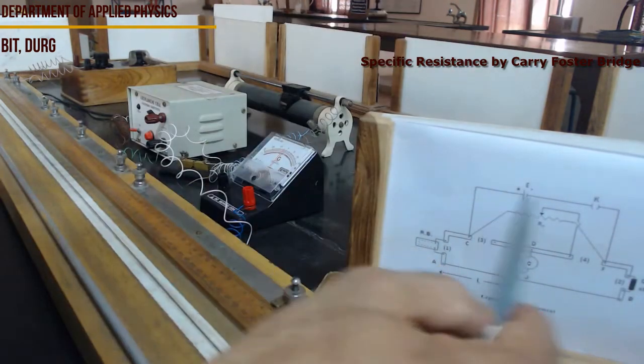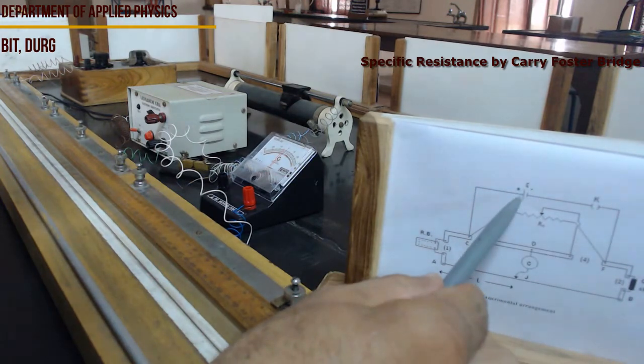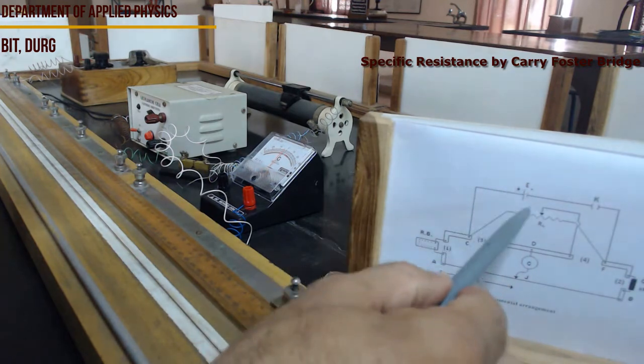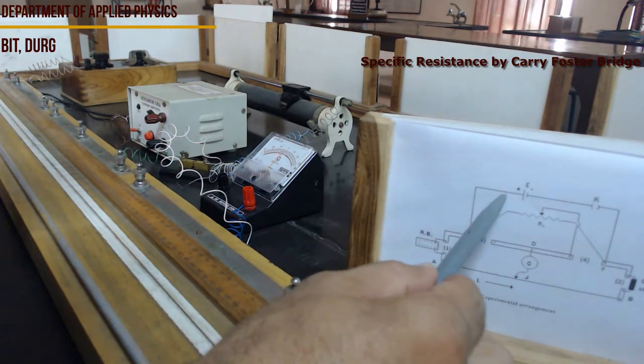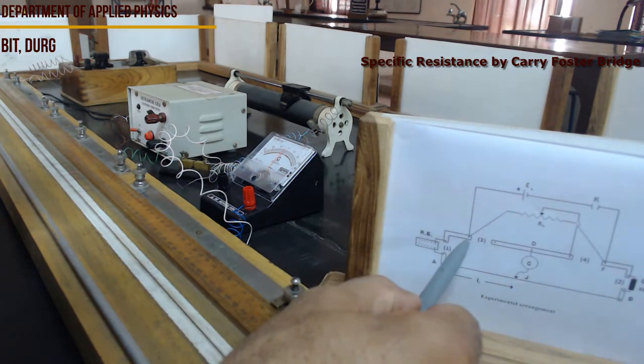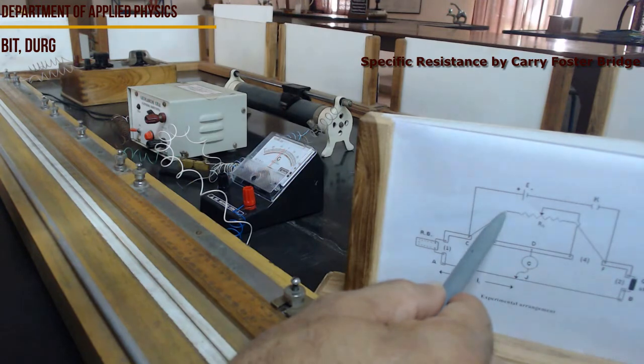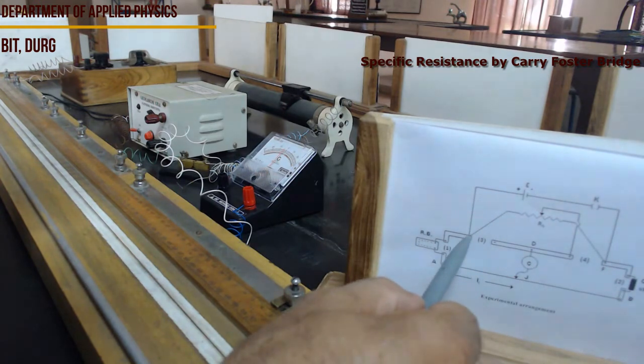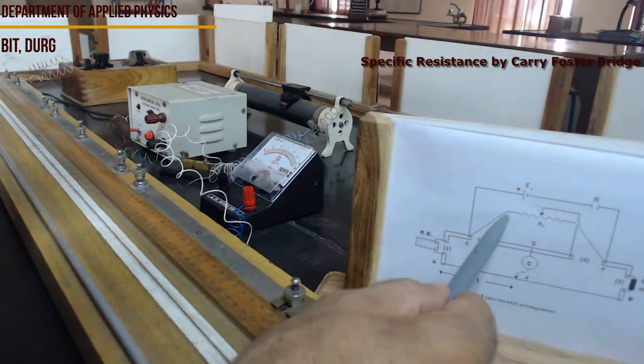Now here I see a standard cell providing a potential or EMF equal to E. The positive terminal of this is connected to the left side central gap, and at the same time with the same terminal one extreme terminal of the rheostat is also connected.